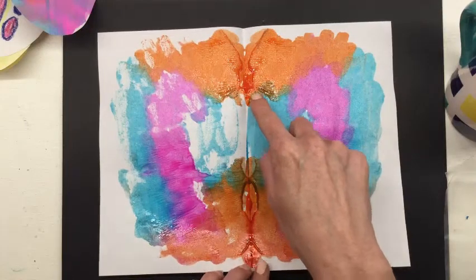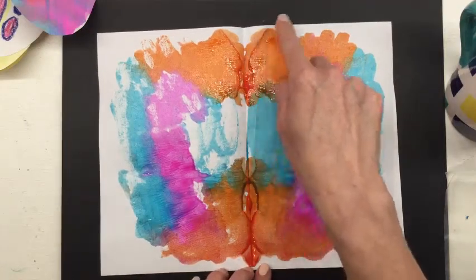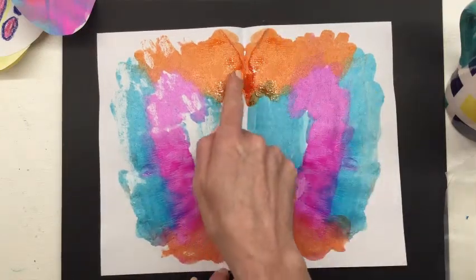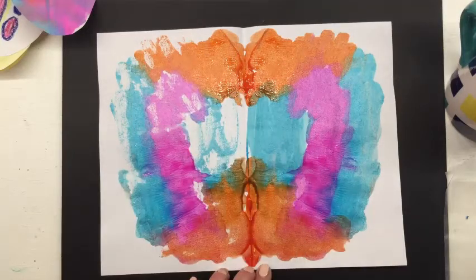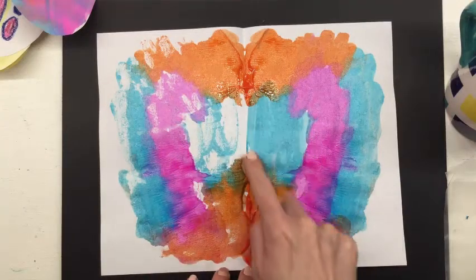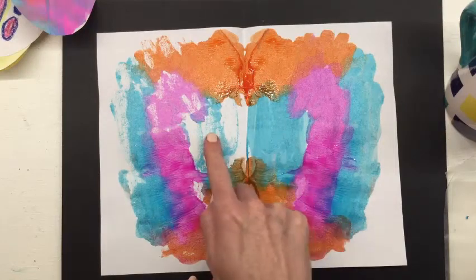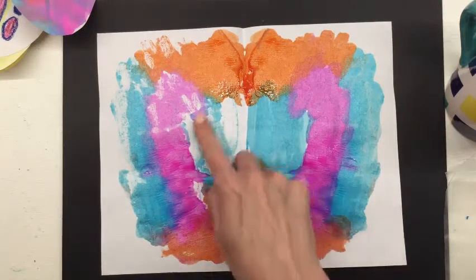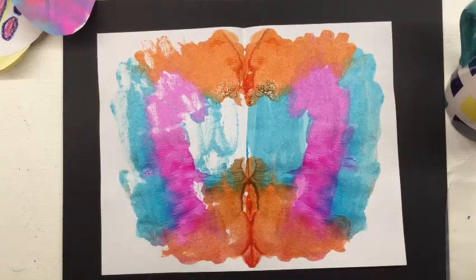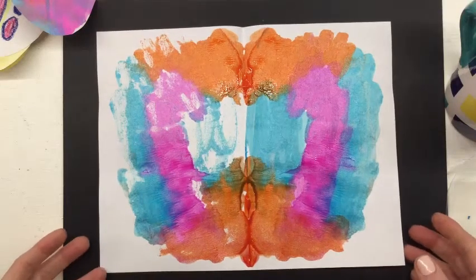So up here, the orange paint made a little line going this way, and it has a symmetrical line on the other side. Where my pink has a stripe over here, my pink has a stripe on this side. This side has a big circle of blue. This side does too. They maybe could have used a little bit more paint right there, but it's still the same idea, right? This is symmetry using paint.